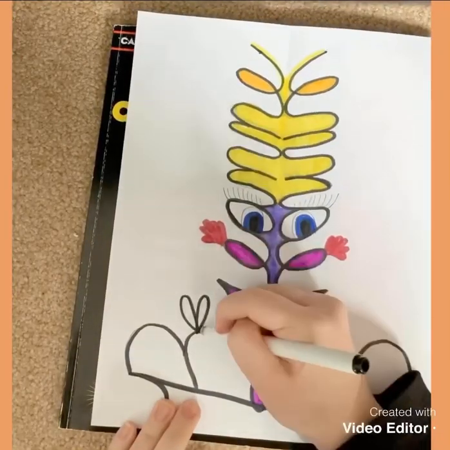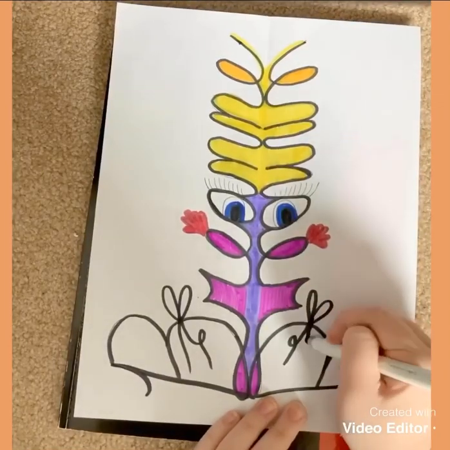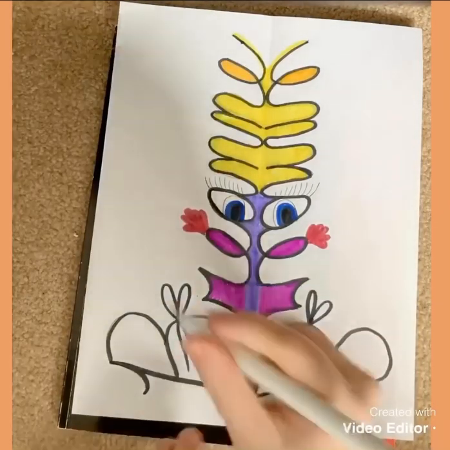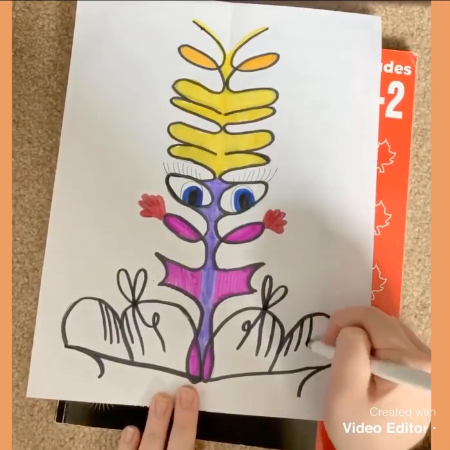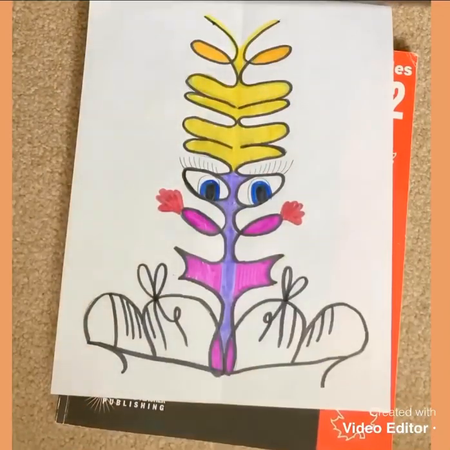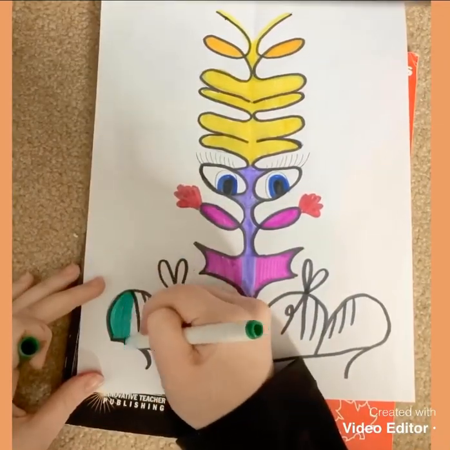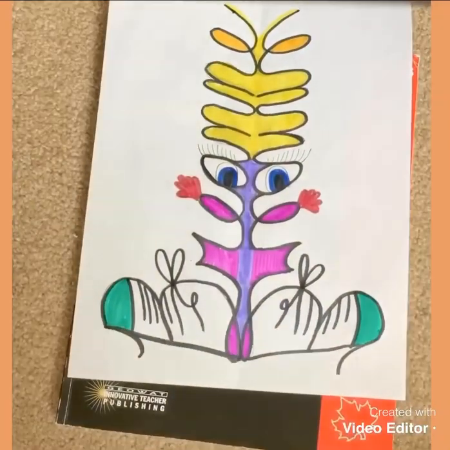As I work down to my lower body, I can see huge clown feet. So I want to make these shoes as fun as possible. I'll add some colorful lines.